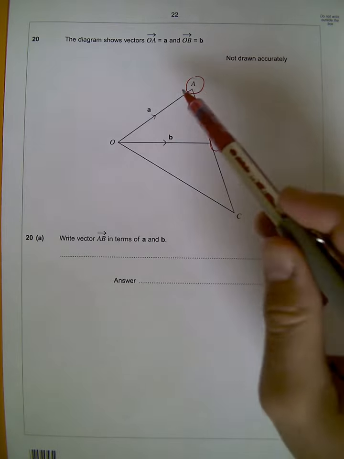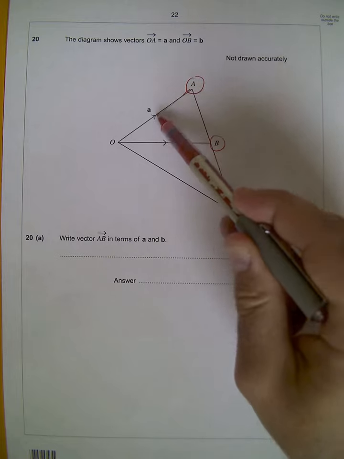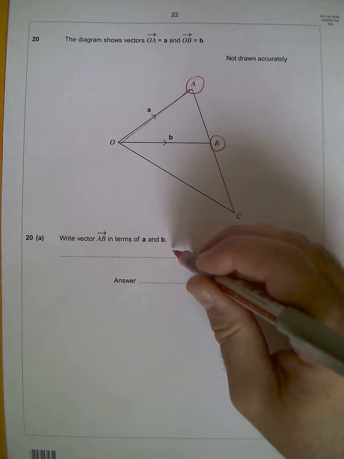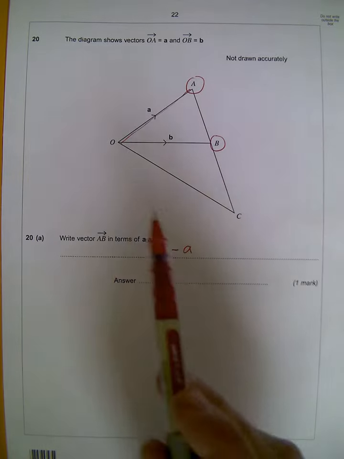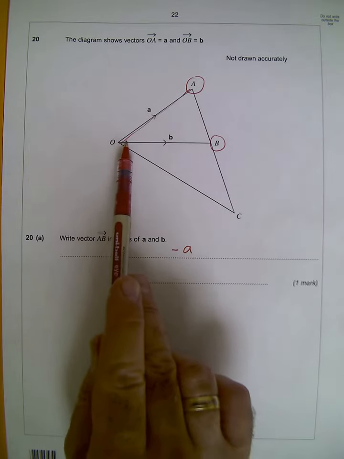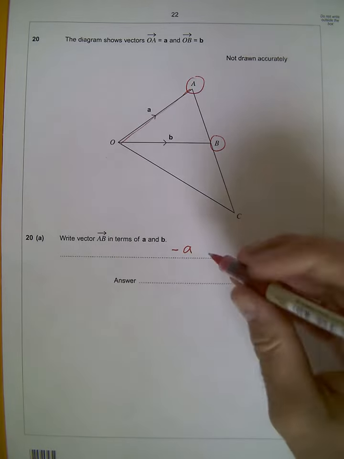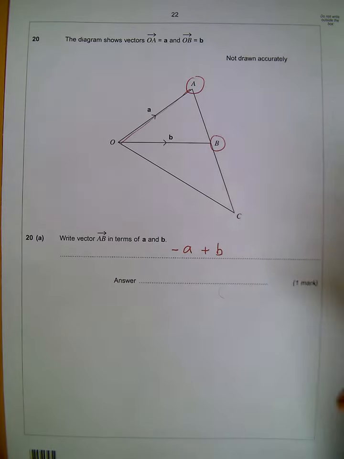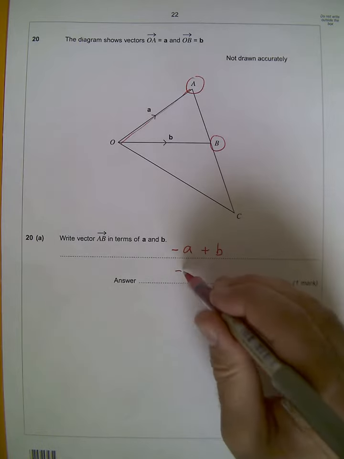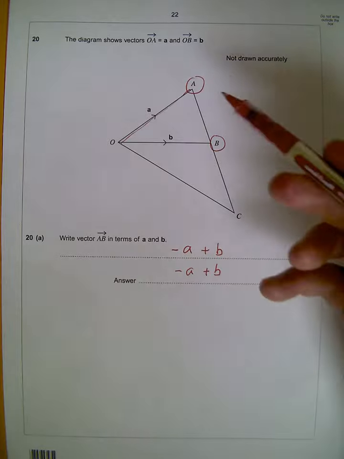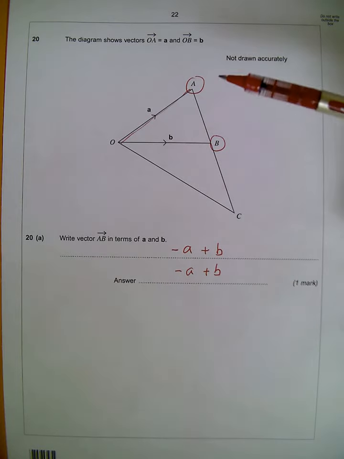We can't do it directly, but if we go from A to O, that's backwards down little a, so that's minus a. And then from O to B, that's going along a little b, so minus a plus b. If you go minus a plus b, backwards down an a and along a b, then it gets you from A to B.